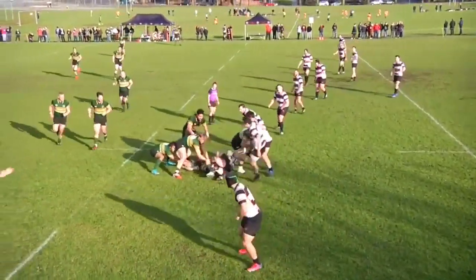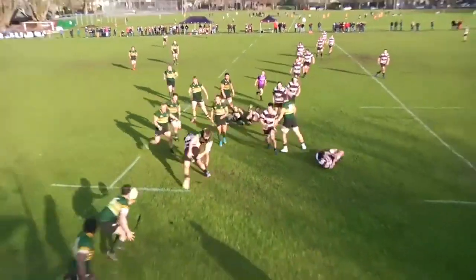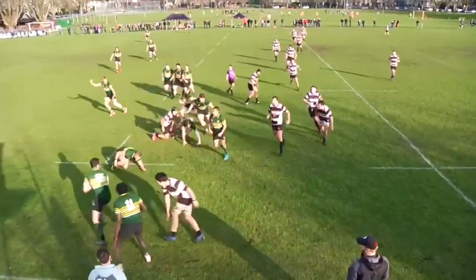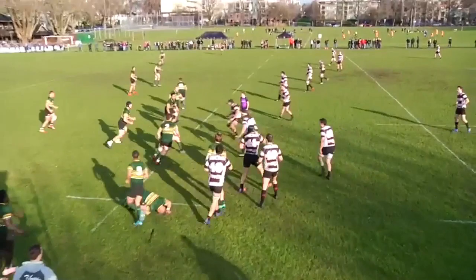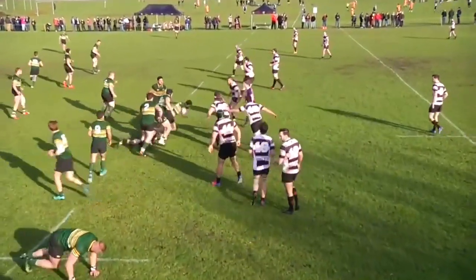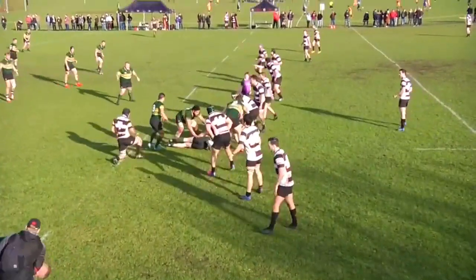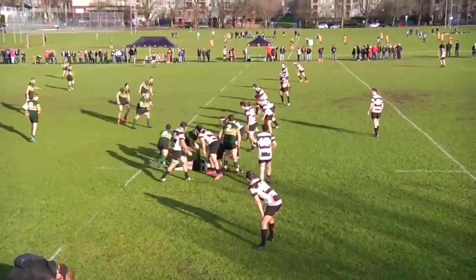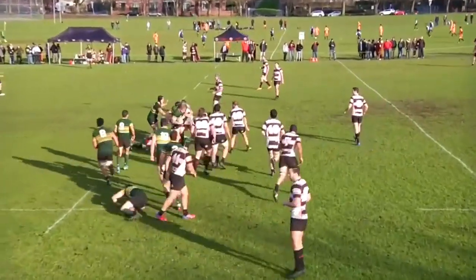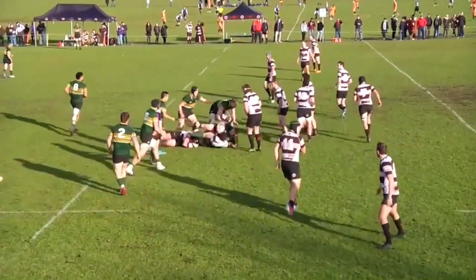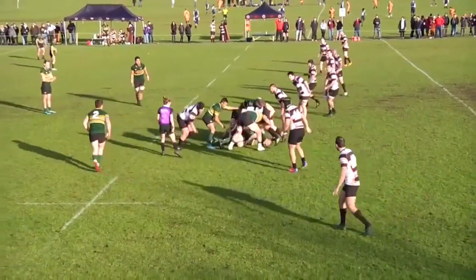Although the attacking team now goes backwards, they have adequate support and are able to generate a few phases of quick ball, which puts additional pressure on the defense. Here it's safe to indicate that we might end up with a line break or a penalty against the defense.